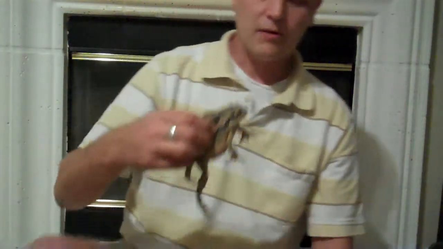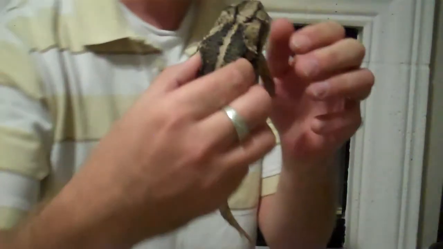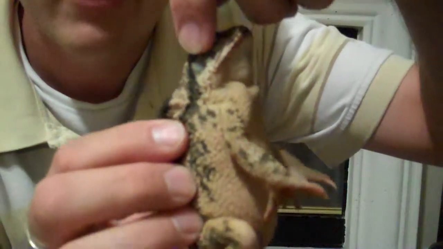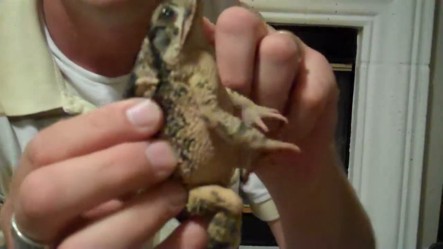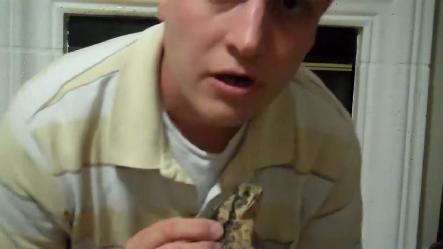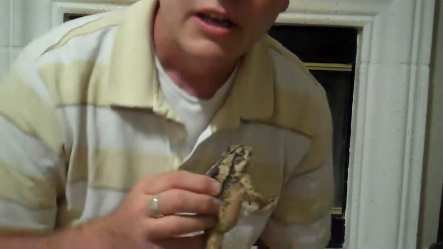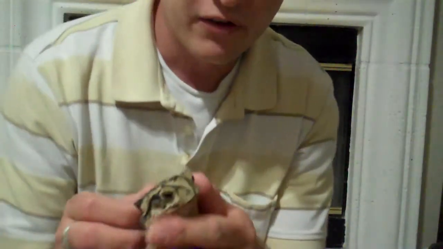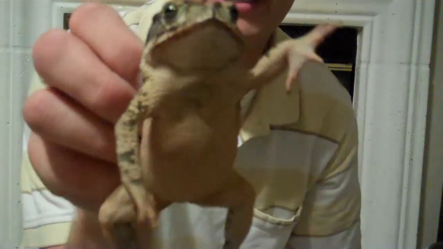Now, if you look behind the frog, you'll see along the sides of his head, you'll see these little, almost translucent or transparent little membranes that are next to his eyes. Now, those are called his tympanic membranes. Now, the tympanic membrane is his external ear. That's how they hear.